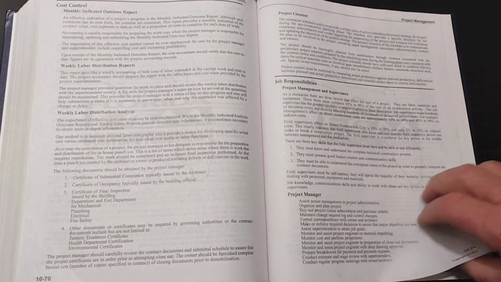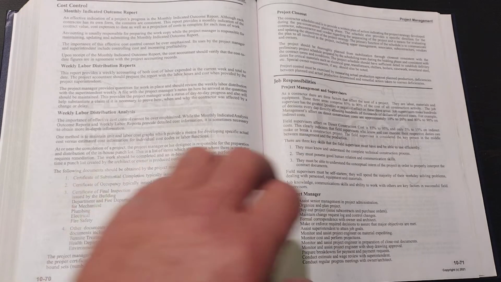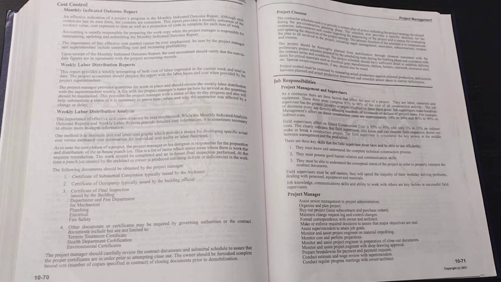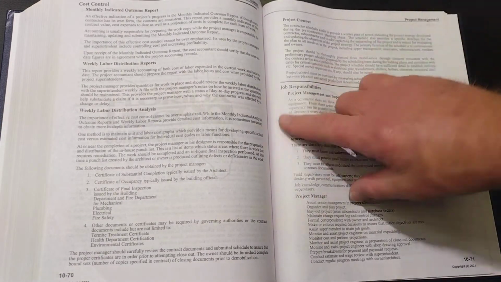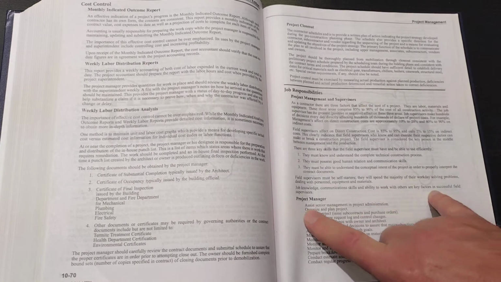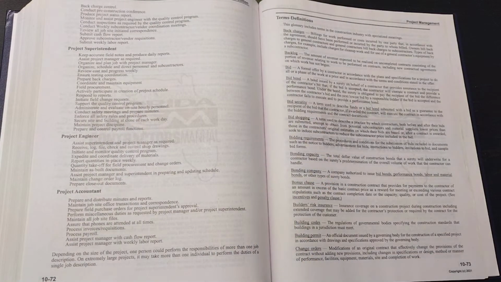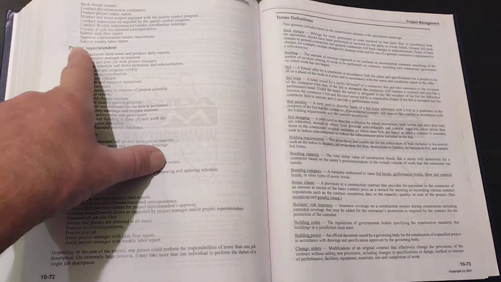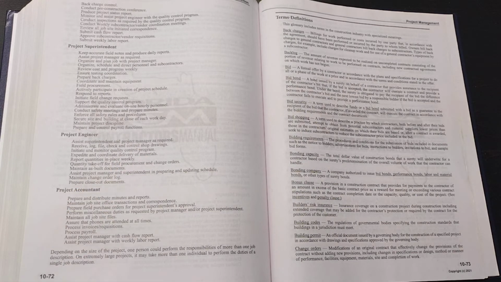Okay. I talked to you earlier about the list of job responsibilities of the various people on the job. That starts on the bottom of page 10-71. Project responsibilities, project management and supervisors. The project manager at the bottom of 10-71, all of the responsibilities, they carry on to the top of the next page. Don't forget that. You might want to put your little arrow that shows that it goes to the top of the next page. 10-72, all the responsibilities of the project superintendent, engineer, and the accountant, and so forth.